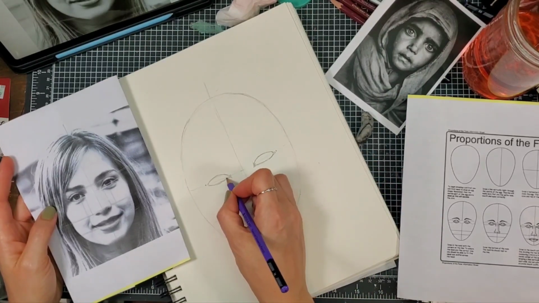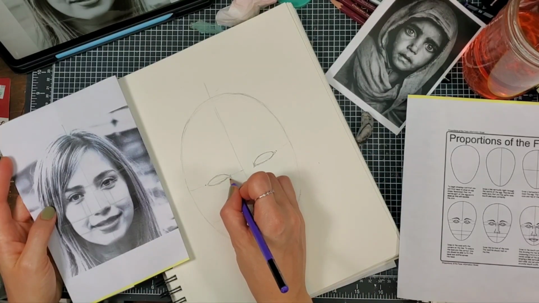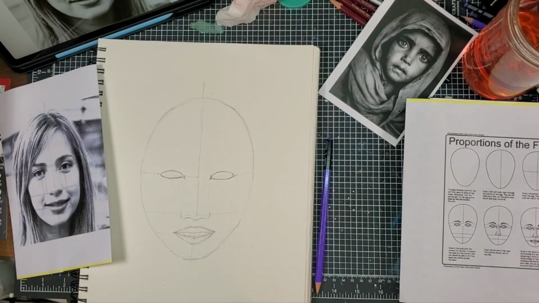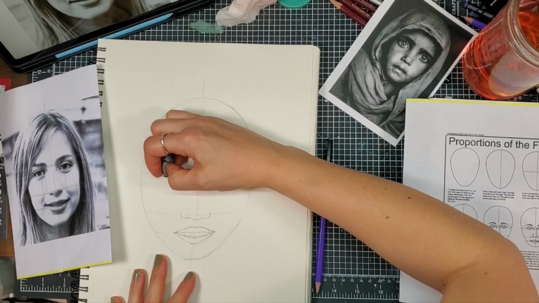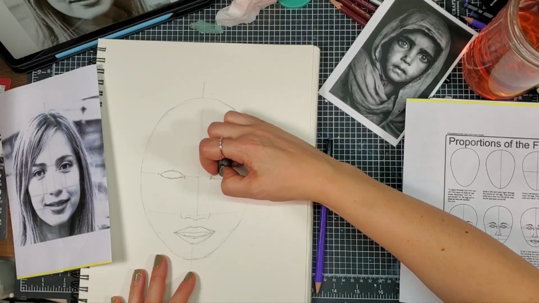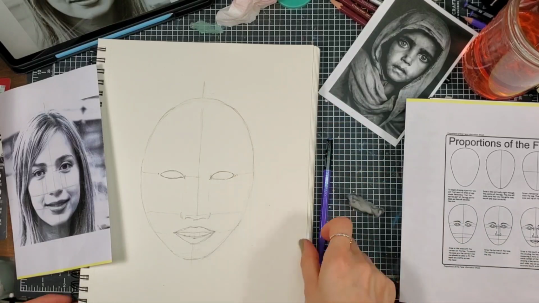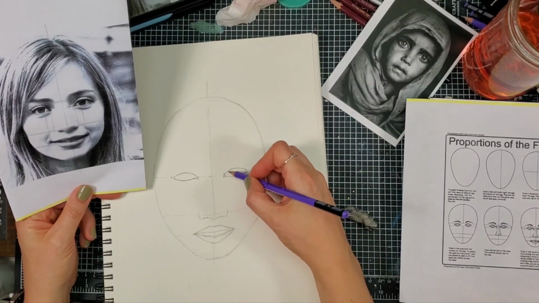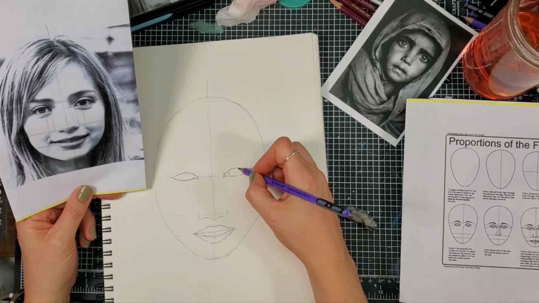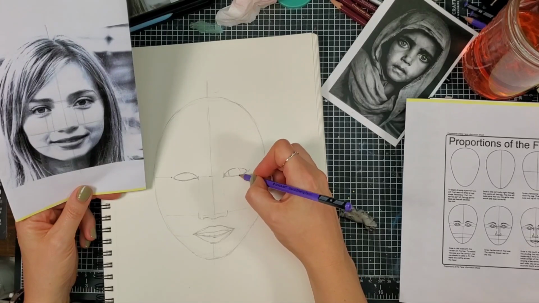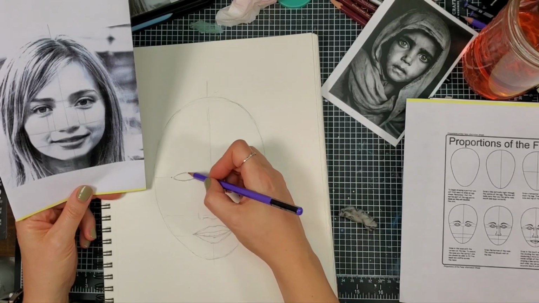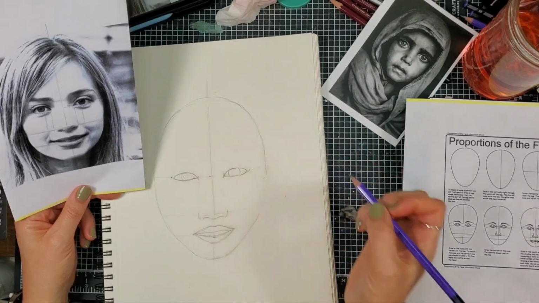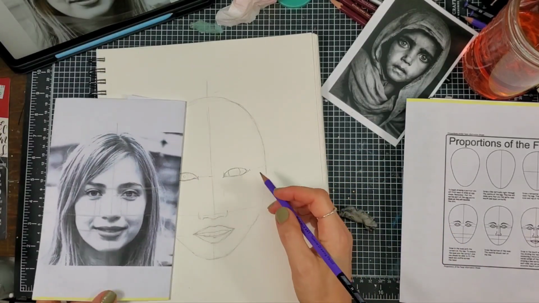And it's really hard to get the eyes the same. So it may take a couple tries. Don't be afraid to erase. All right, so I'm going to put in her irises. Now, make sure her irises go behind her eyelids, and you don't just put a circle there and a pupil. That's not what her eyes look like.